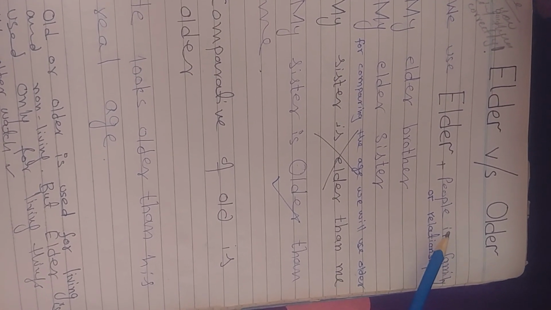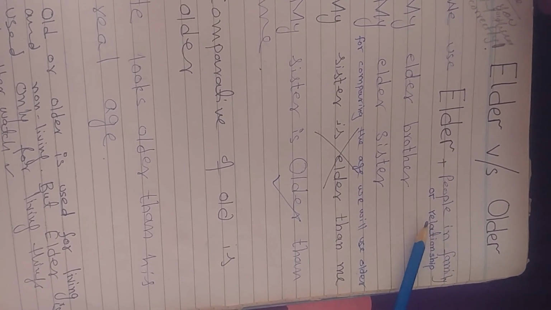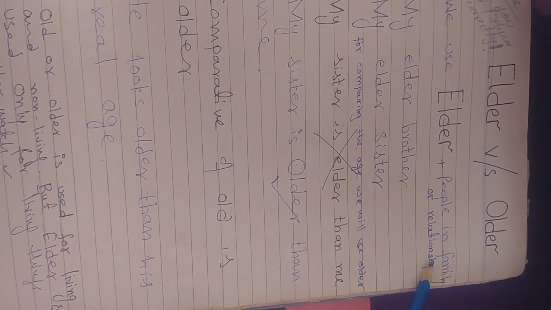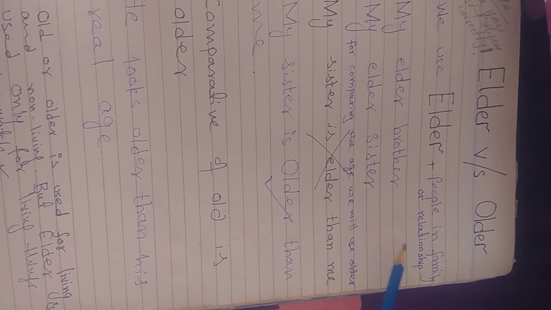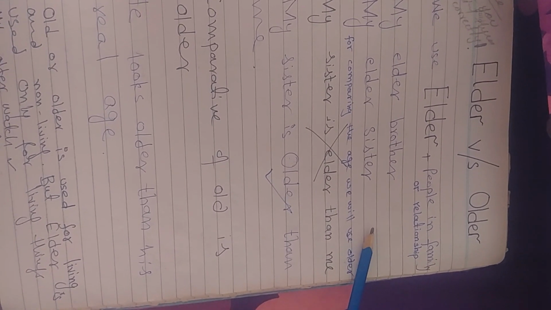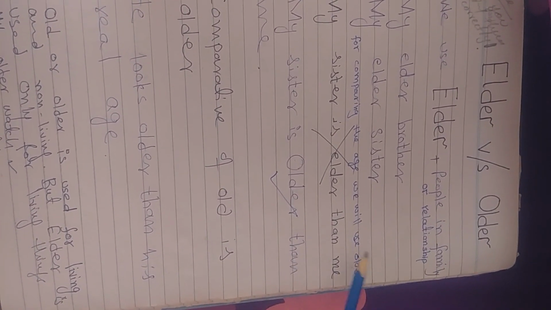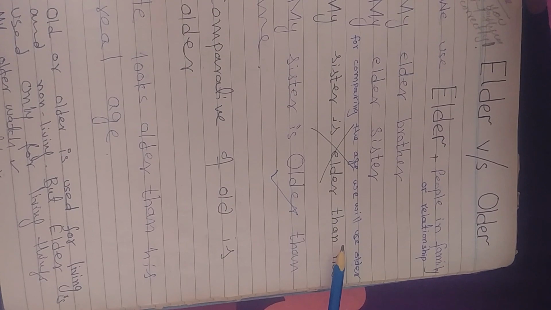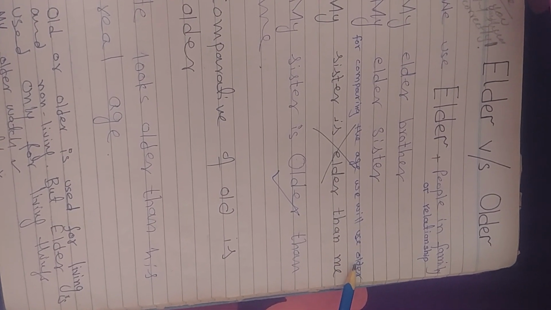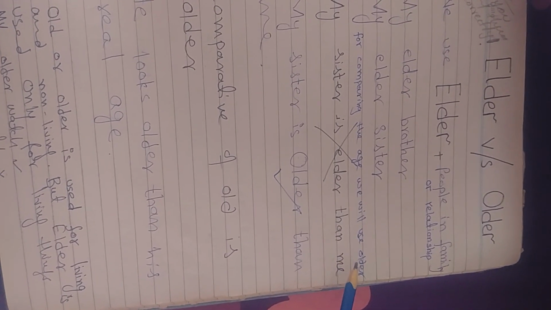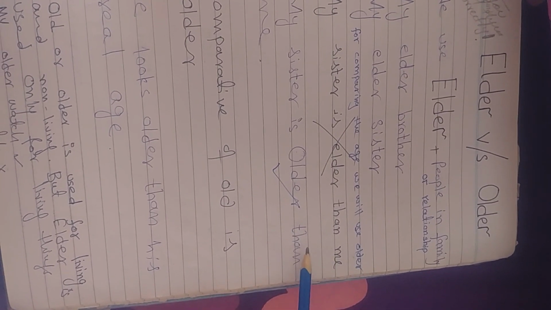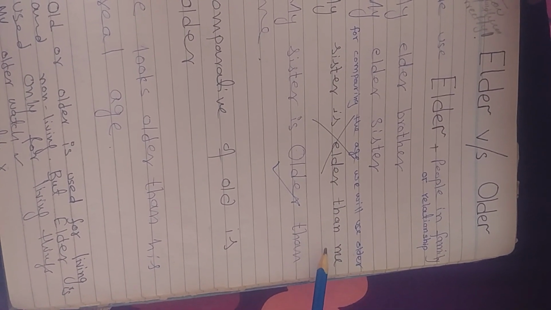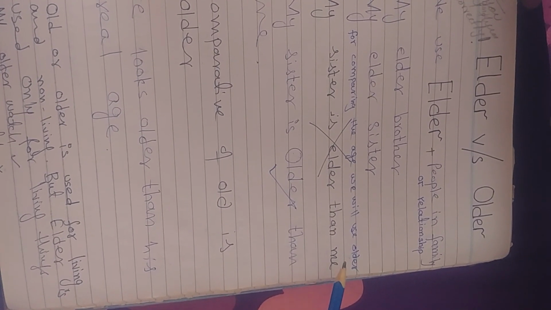Elder and older. We use elder for people in family or relationships. For example, my elder brother, my elder sister. For comparing the age, we will use older. If we are comparing the age, then we will use older instead of elder. Then we will not say elder, we will use older.